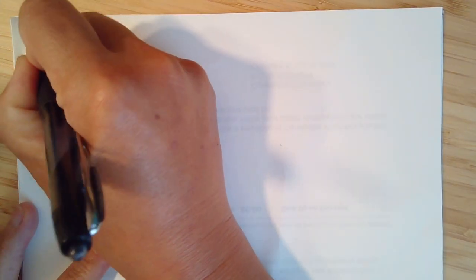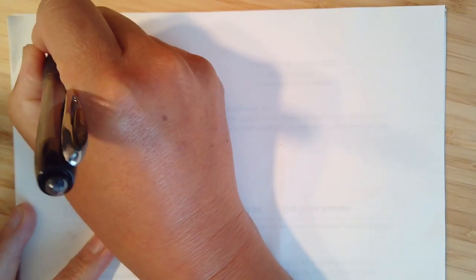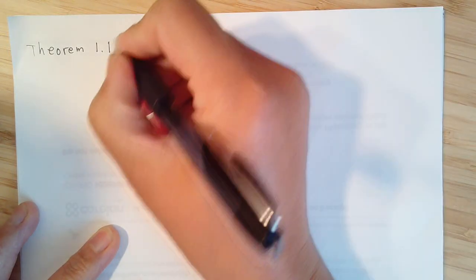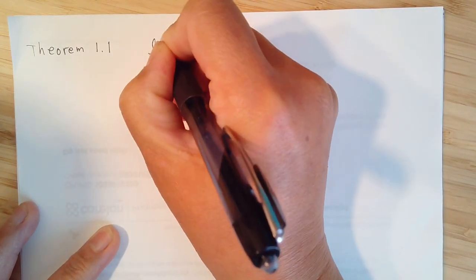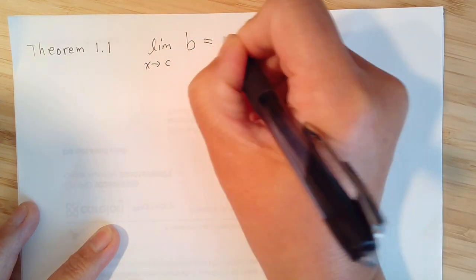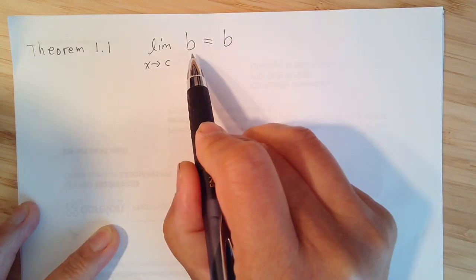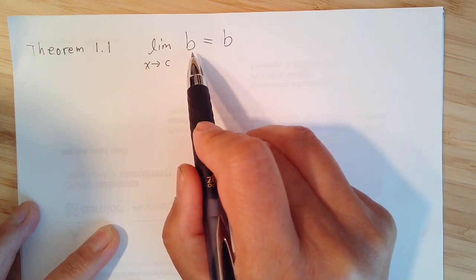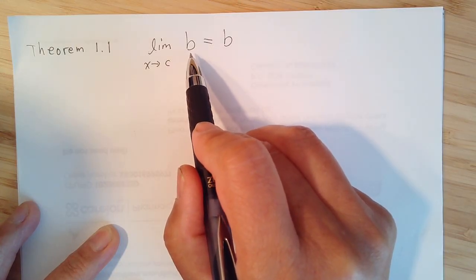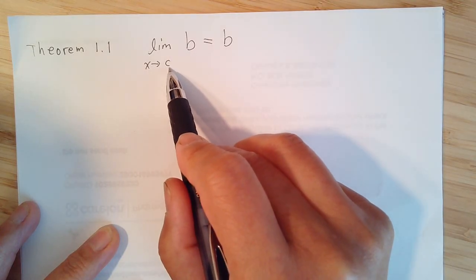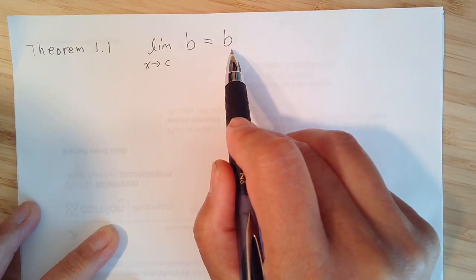We call this Theorem 1.1. That's something about the basic limits. If I write it, you can see the limit as x approaches c of b equals b. c is a number, b is a number. So the limit of b, which is like a constant function, f of x equals b, f of x equals 5, when x approaches c, it doesn't really matter. The answer or the limit is just b, right?